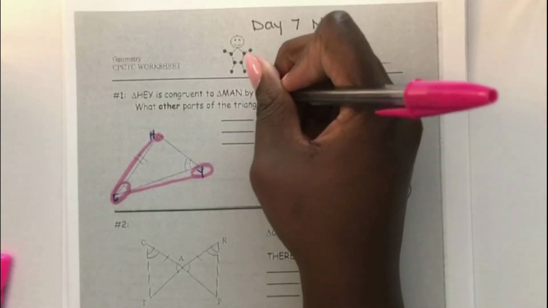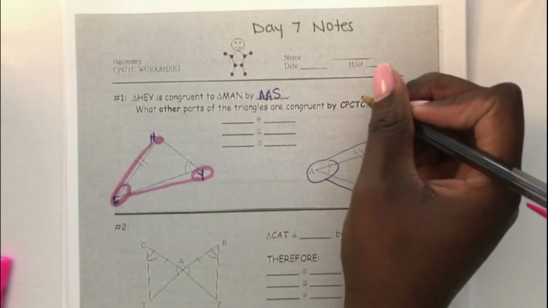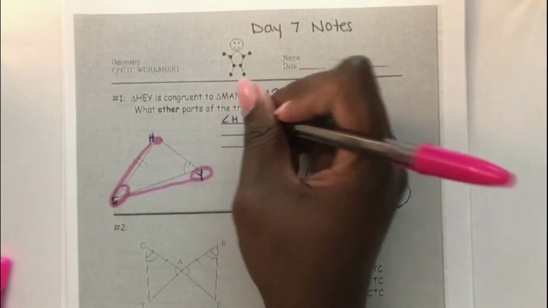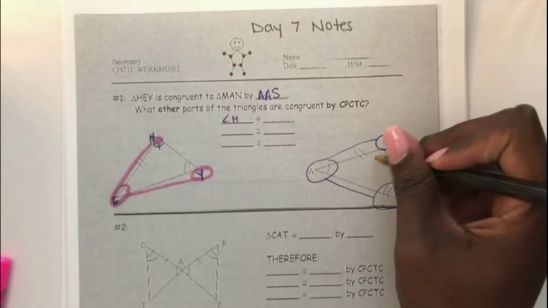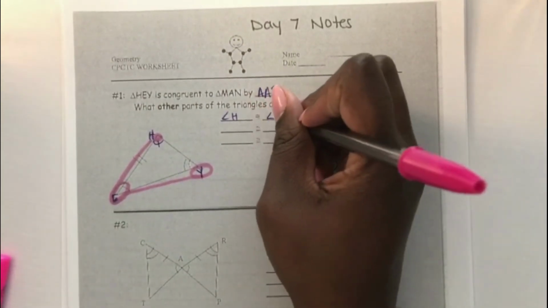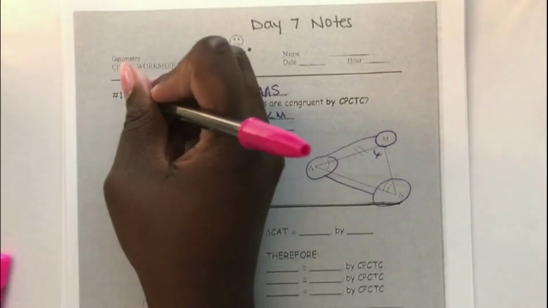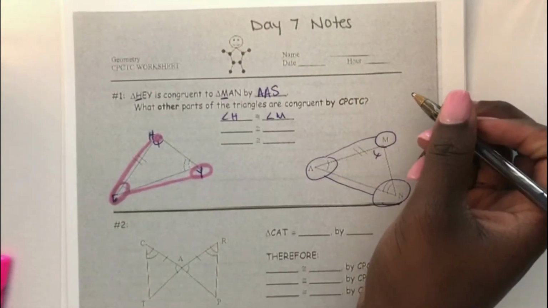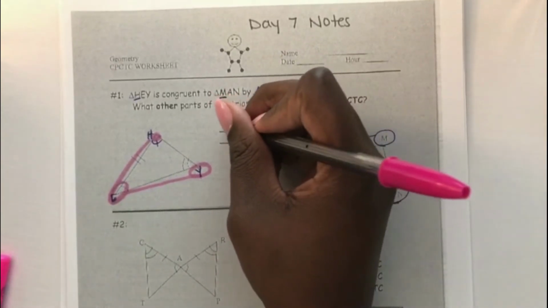These two triangles are congruent by angle, angle, side. They've got two angles and a side that's not between them. So now we talk about this thing called CPCTC, and it asks what other parts of the triangle are congruent. Angle H and M are congruent because they're both the first letters in those triangle congruent statements.